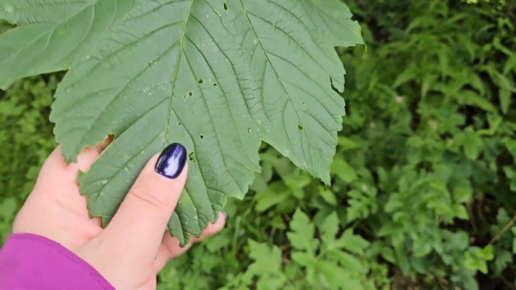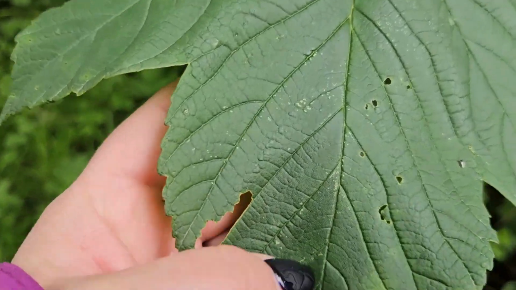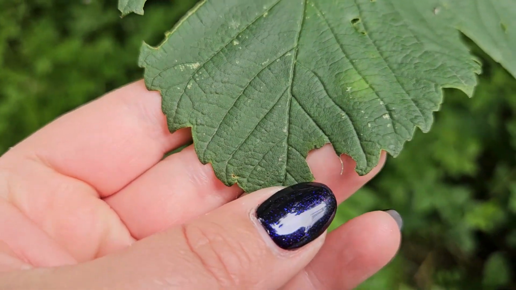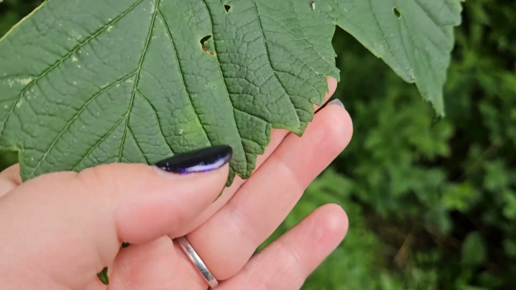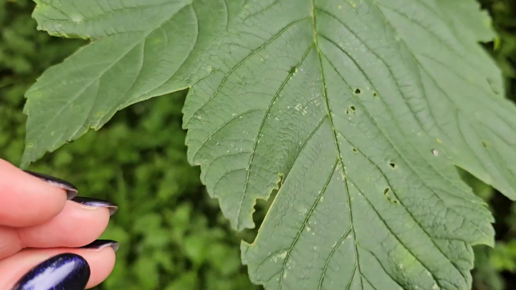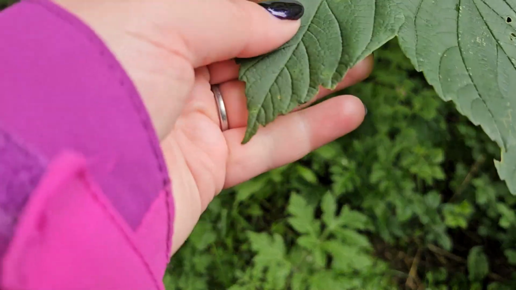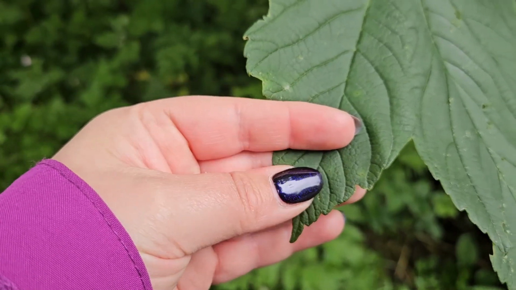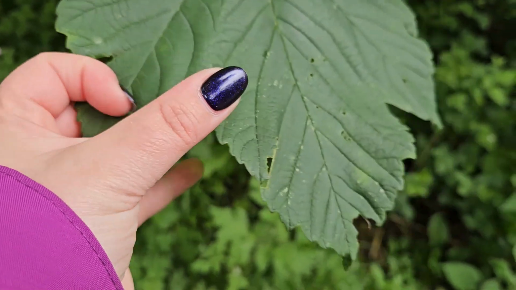The leaves are also not rounded. If we look at the edge, they have toothed edges, not a nice soft round edge. So the toothed edge will give it away, the size will generally give it away, and it terminates in points. Where field maple has this lovely rounded end, sycamore will terminate in points.